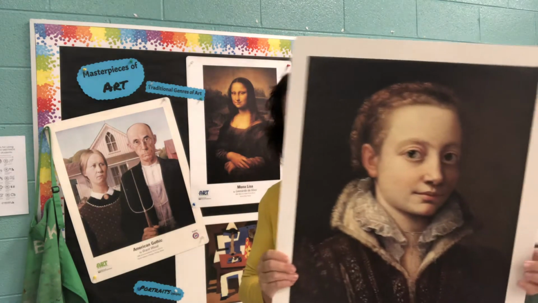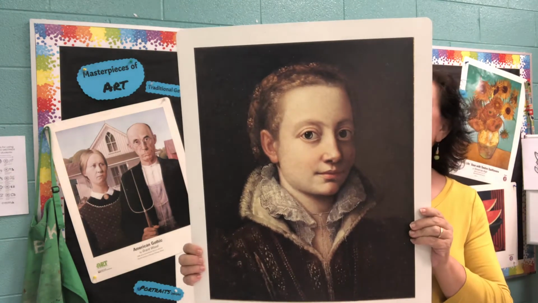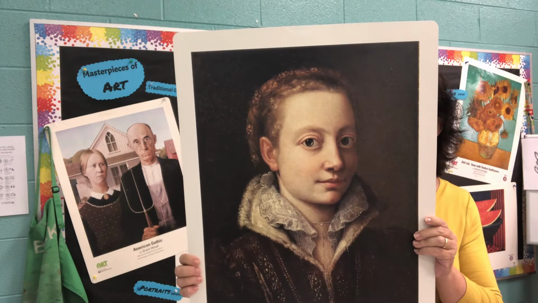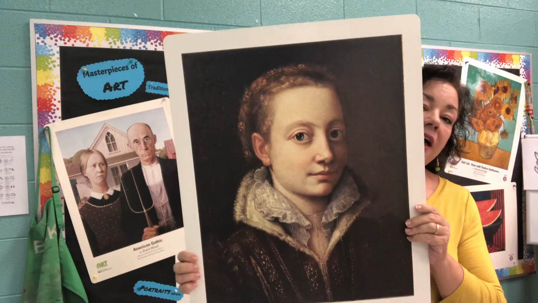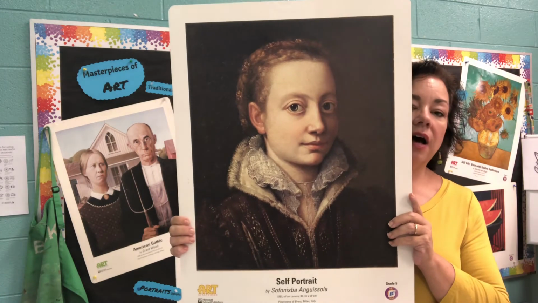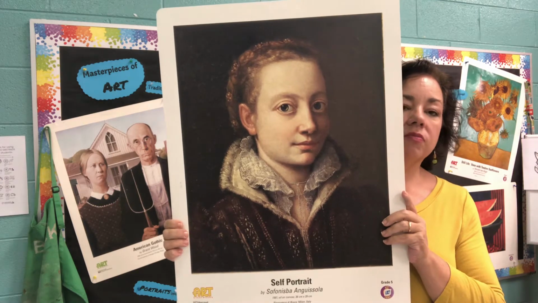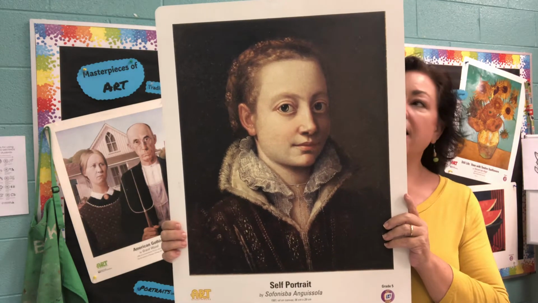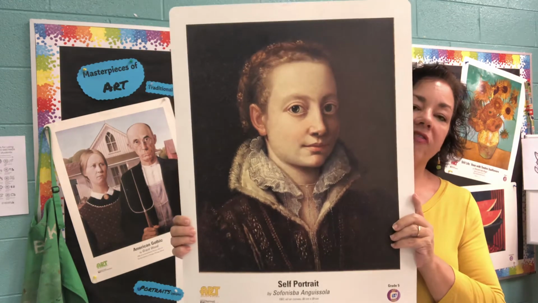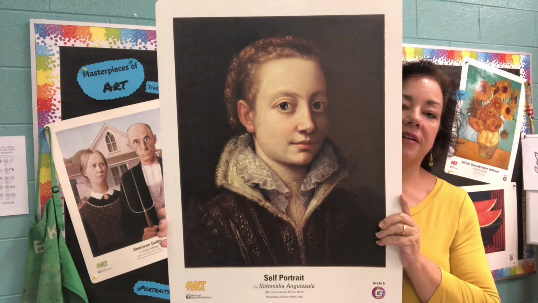This is an example of realism from about the same time. This is a painting that is called Self-Portrait by an Italian artist named Sophonisba Anguissola. And one of the things that makes this unusual is that it's a female artist. Back in the olden days, almost all trained artists were men, and so she is unusual for this, that she was a female artist that became developed and advanced and respected as an artist.